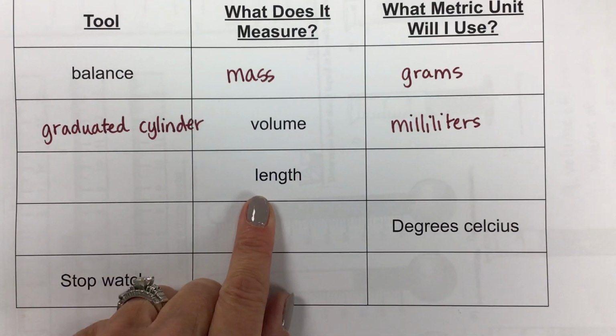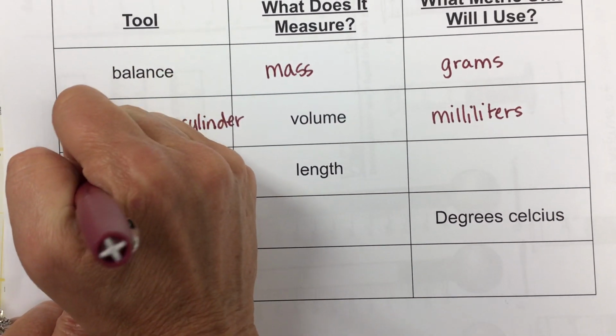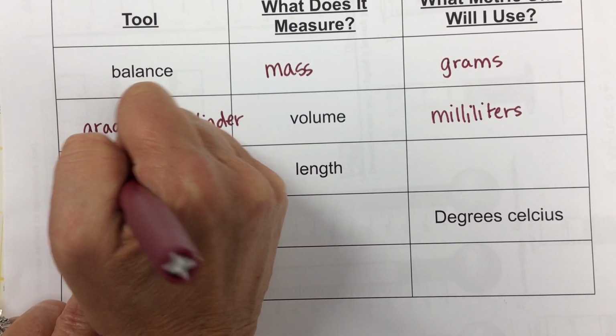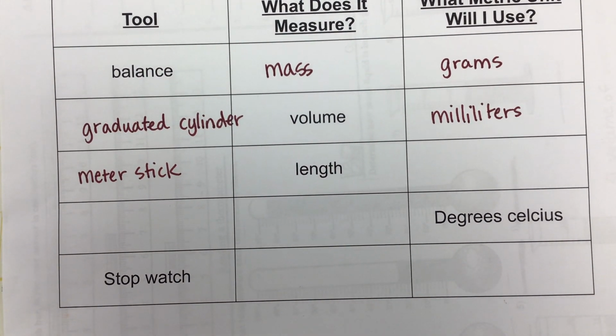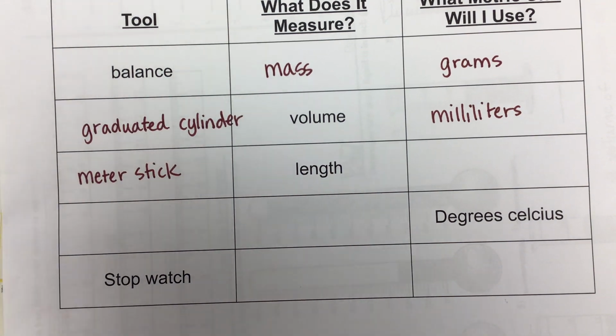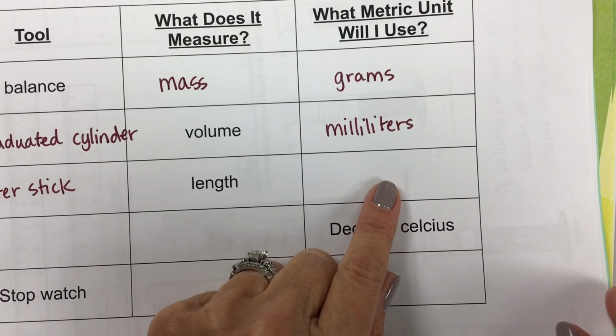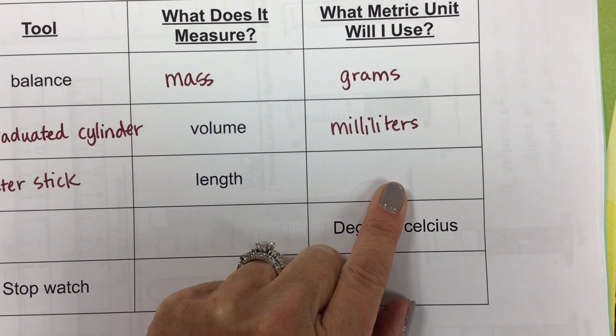Okay, when I measure length, what tool could I use? Okay, and I do want us to say it chorally. That means we're all going to say it together, so we can just kind of say meter stick. Okay, so when I measure length, what tool might I use? Meter stick. Great.